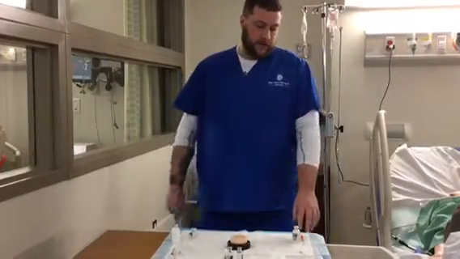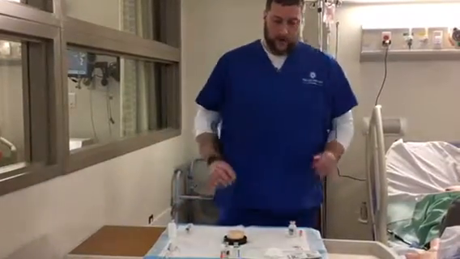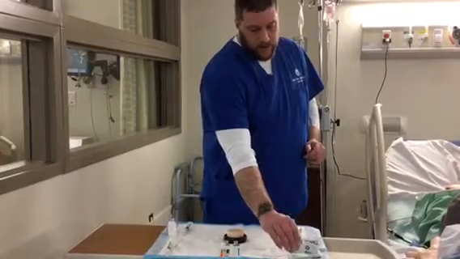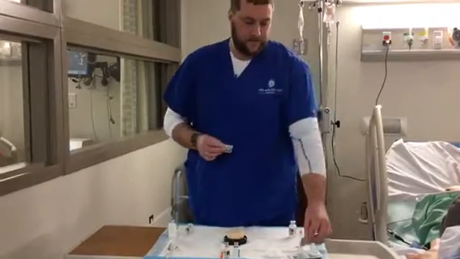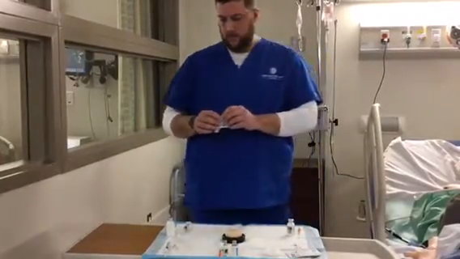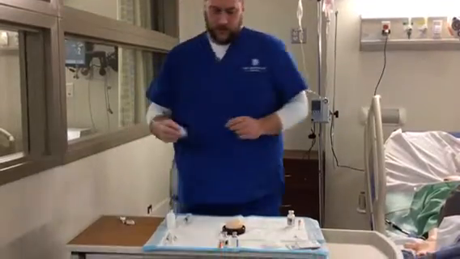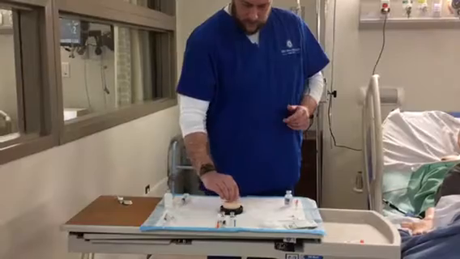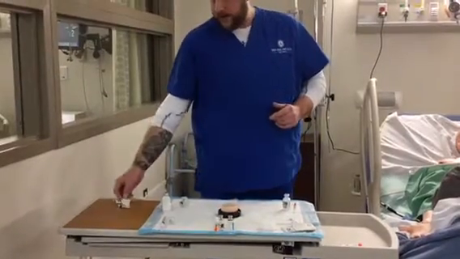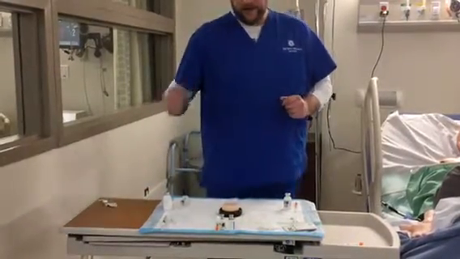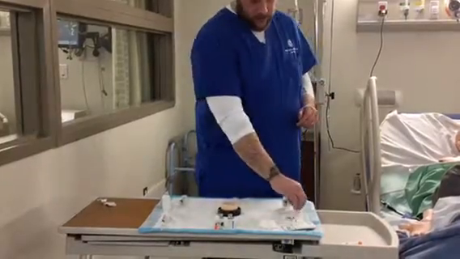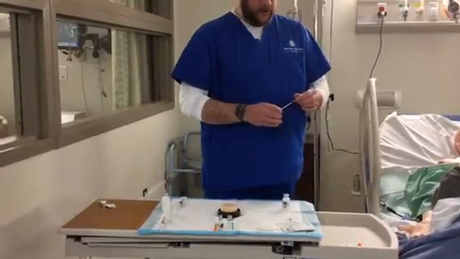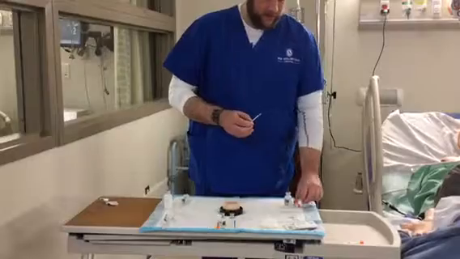Next, we're going to go on to the intradermal. For everything, you want to take an alcohol swab and clean the site. You want to allow that to dry for about 20 seconds, and once it's dry, you're good to go. So using your needle, you want to uncap it.